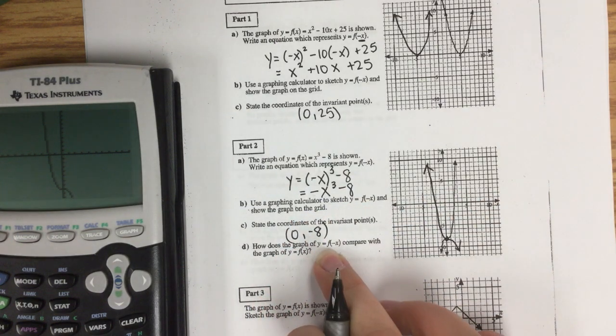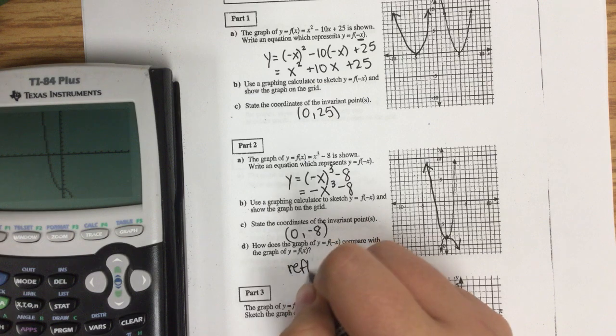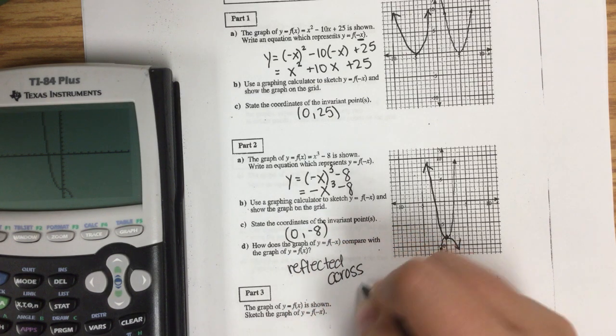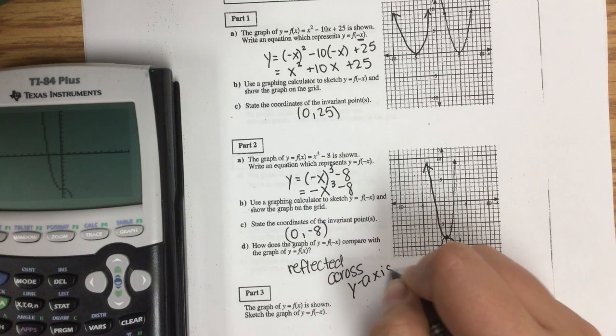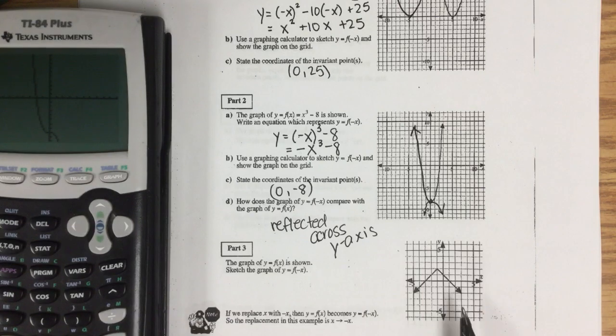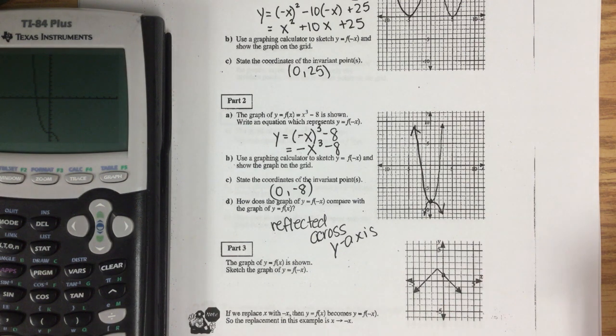How does the graph of f(-x) compare with the graph of y equals f(x)? Seems to be reflected across the y-axis. And building that pattern, take the graph of f(x) in part 3, sketch the graph of y equals f(-x). I'm going to do a reflection across the y-axis, noting that this point should stay the same because it's on the y-axis.